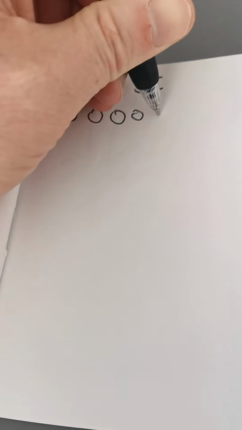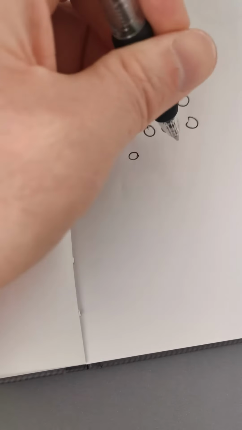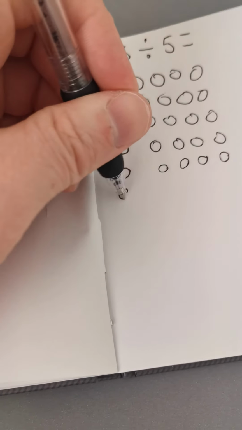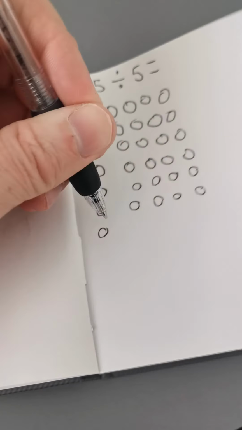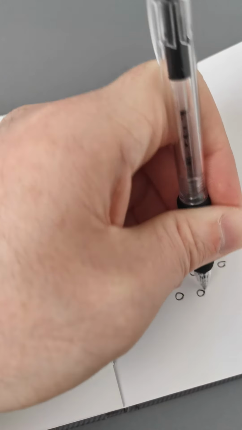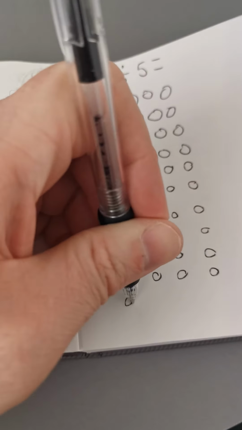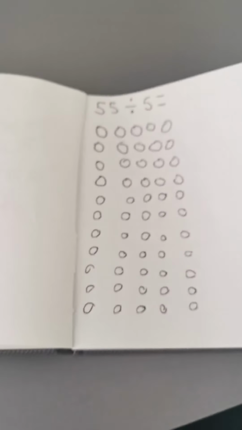So 1, 2, 3, 4, 5, 6, 1, 2, 3, 4, 5, which gives us 10, 11, 12, 13, 14, 15, and so on up to 55. And all I need to do now is to circle the groups of 5.